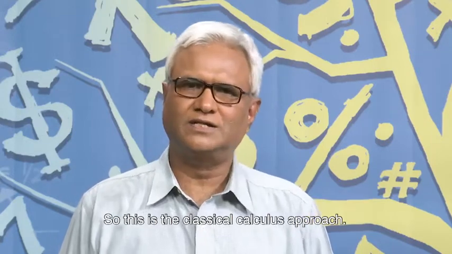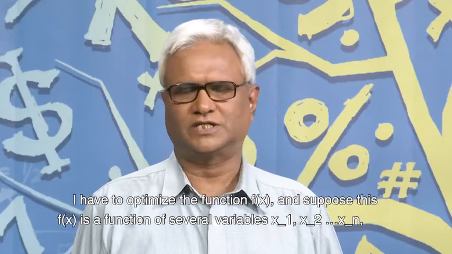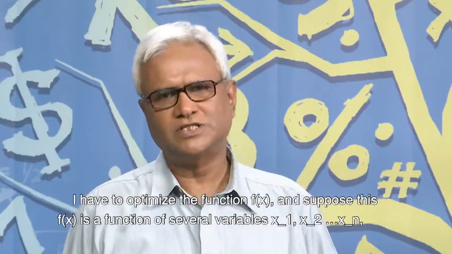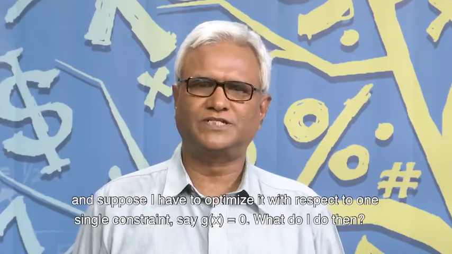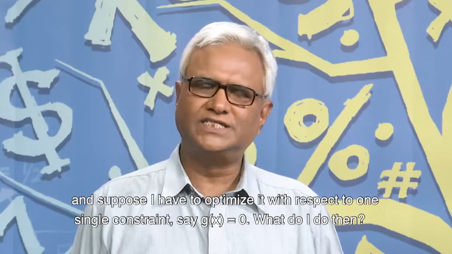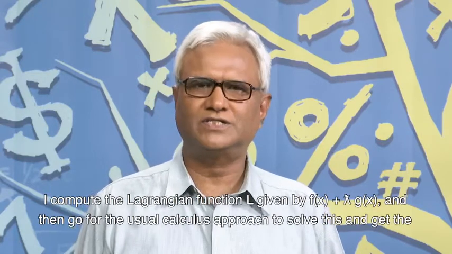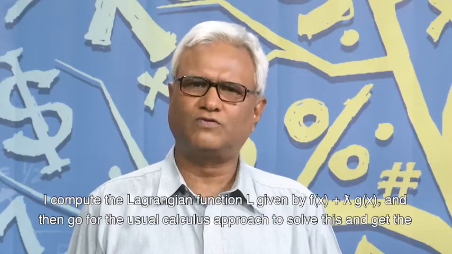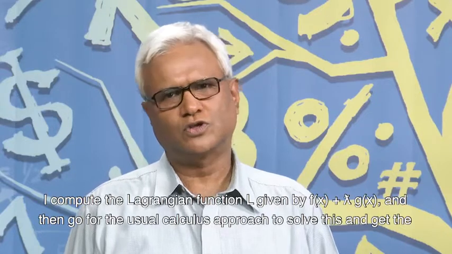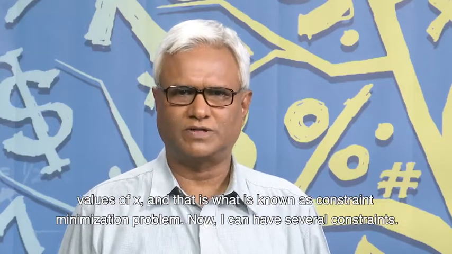So, this is the classical calculus approach. Next comes the constrained optimization problem. I have to optimize the function f(x), a function of several variables x1, x2, xn, with respect to one single constraint, say g(x) equal to 0. What do we do then? I compute the Lagrangian function L given by f(x) plus lambda g(x), and then go for the usual calculus approach to solve this and get the values of x, and that is what is known as the constrained minimization problem.